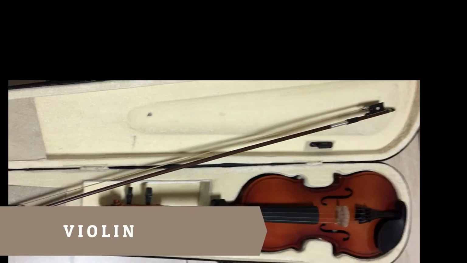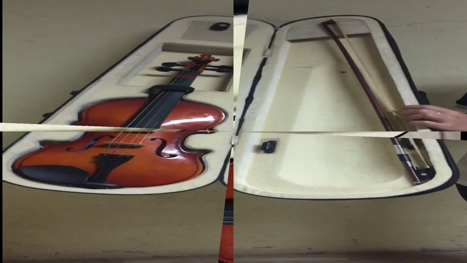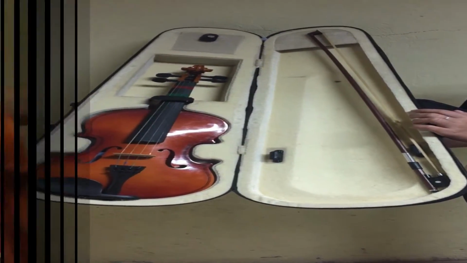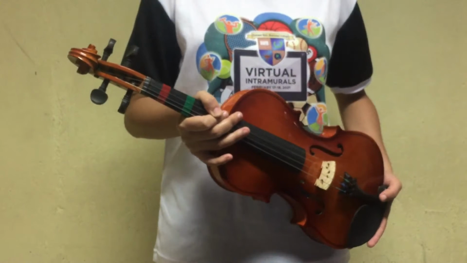We're going to meet my instrument, the violin. The violin is the smallest and the highest pitch of the instruments in the string family, and it's made of wood.